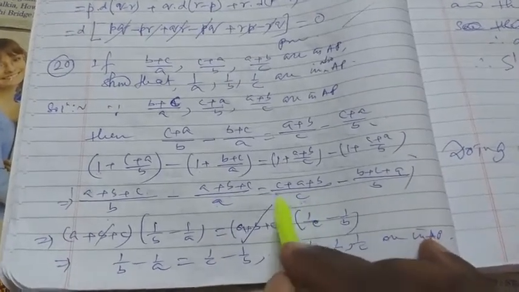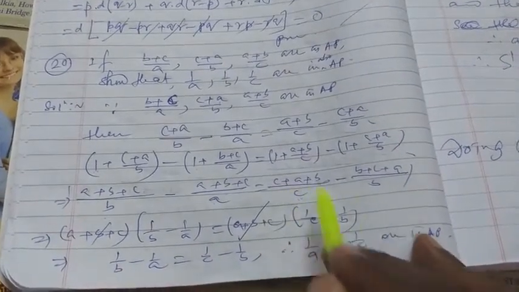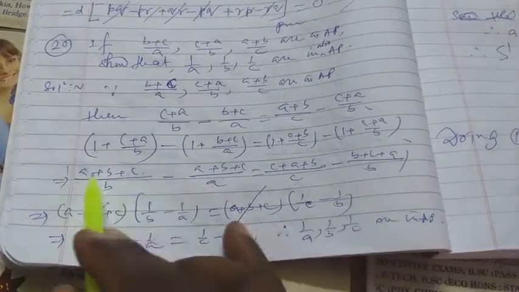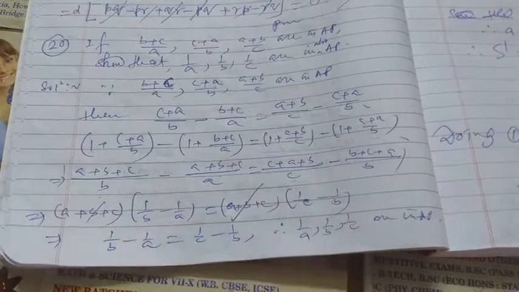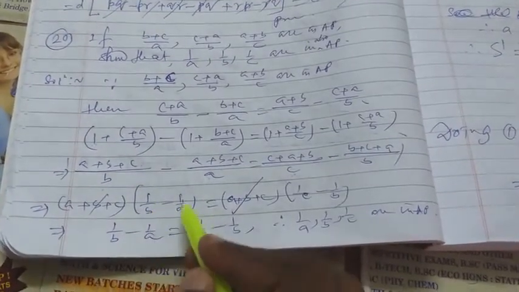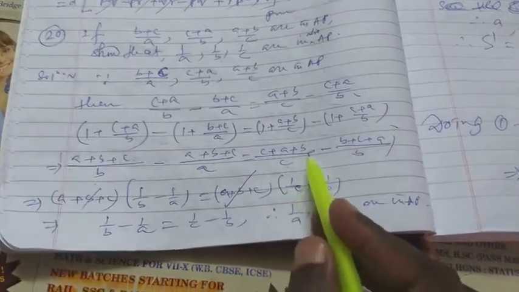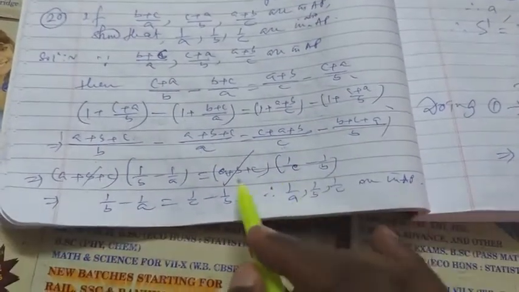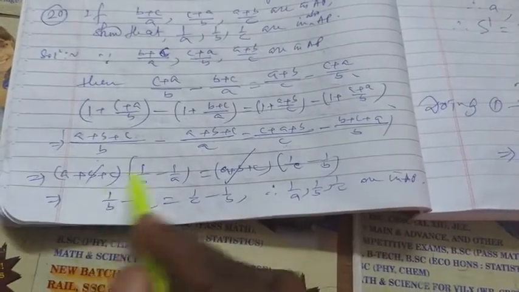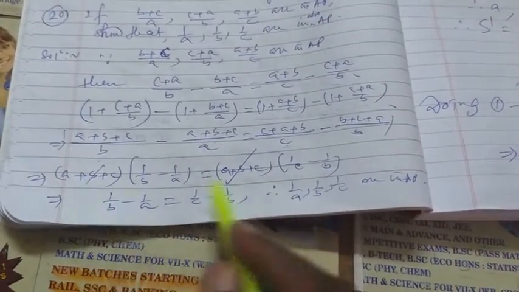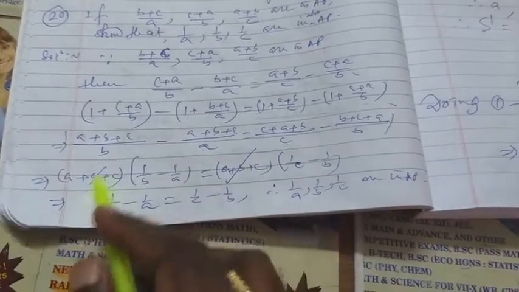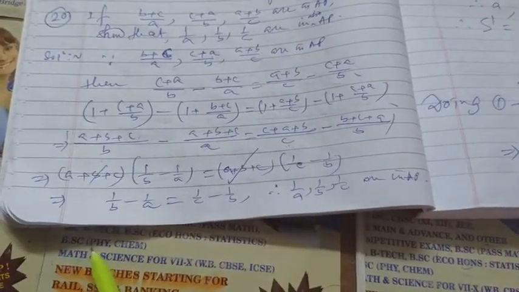and c equal to c, the numerator part is c plus a plus b, and b plus c plus a by b. Taking common a plus b plus c from the left hand side, we got within the first bracket 1 by b minus 1 by a, and taking common a plus b plus c from the right hand side, here within the first bracket 1 by c minus 1 by b. Cancel out the part a plus b plus c on both sides, and since it is given that a plus b plus c is not equal to 0, these parts should cancel out.